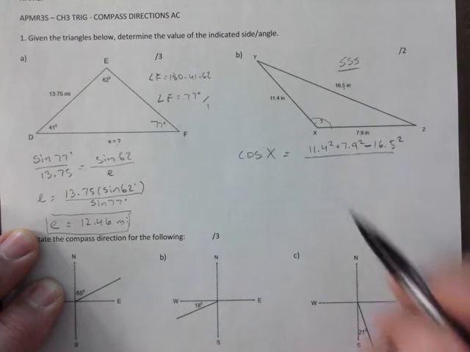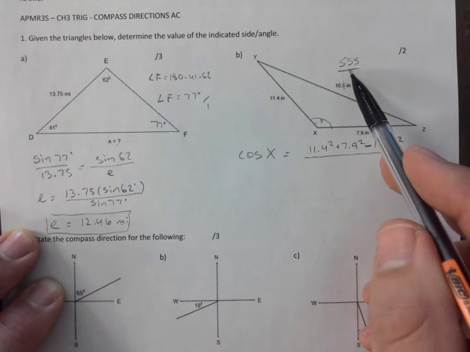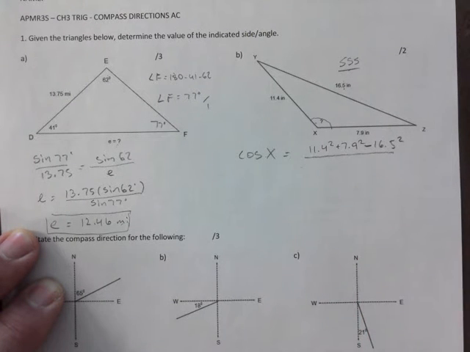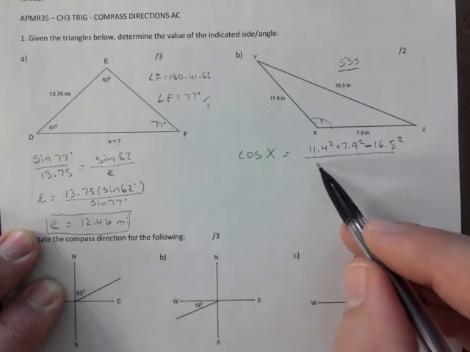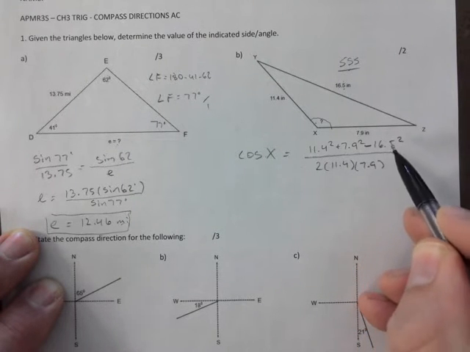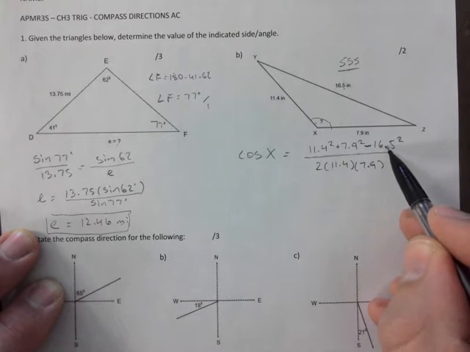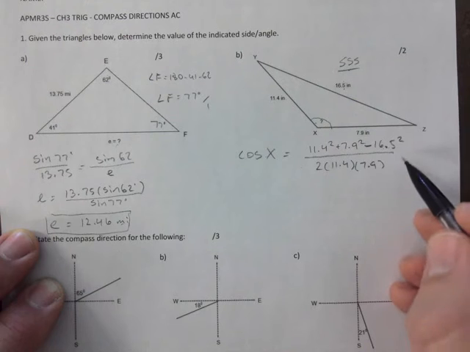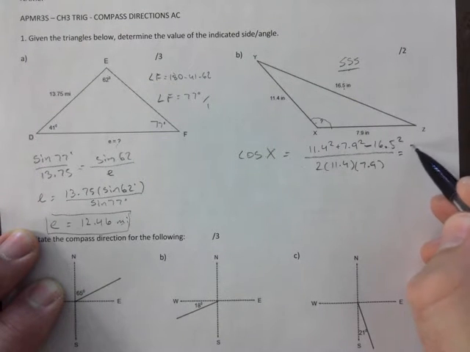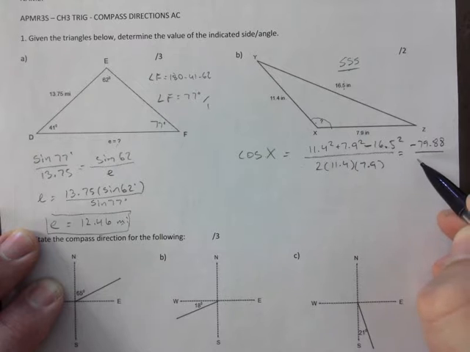Make sure you have these formulas. And this formula is when you're having three sides, then this is the only one that you can really use, right? 2 times 11.4 times 7.9. Notice that this side does not show up again, right? It's only showing up there once. That's the one across the angle. You get negative 79.88 over 180.12.